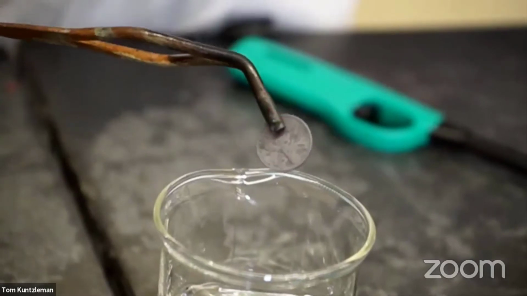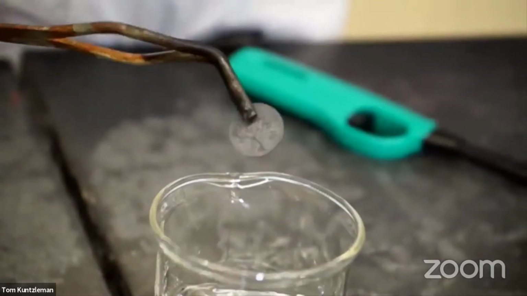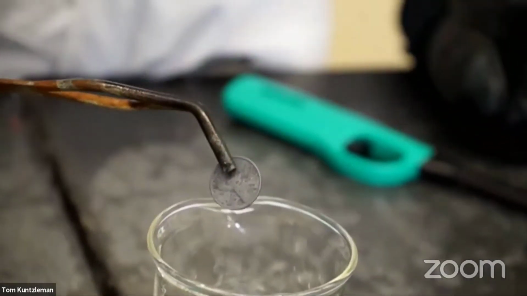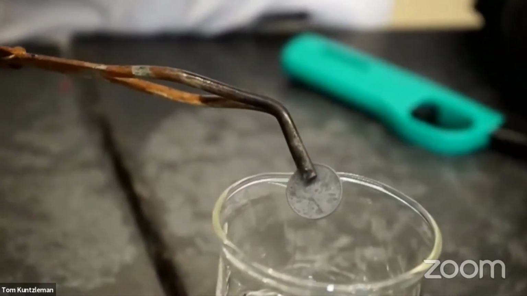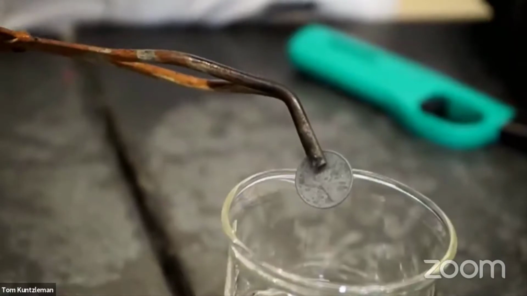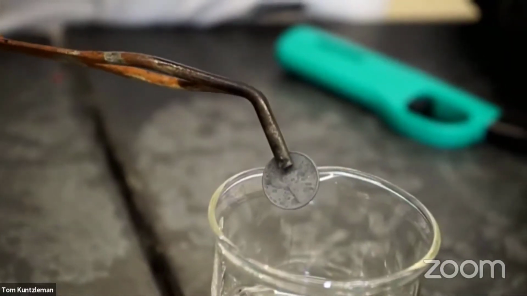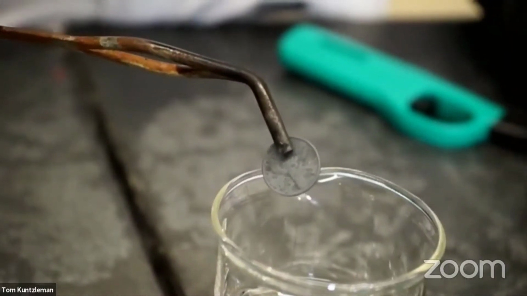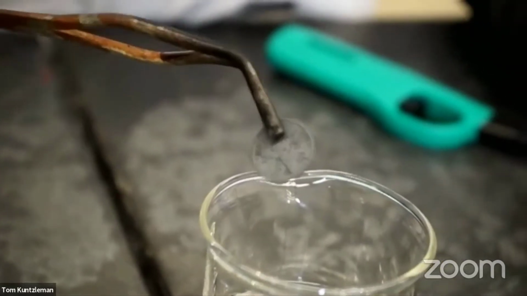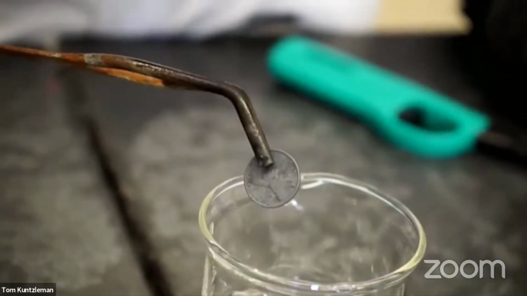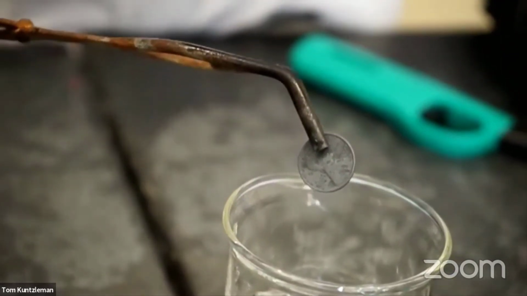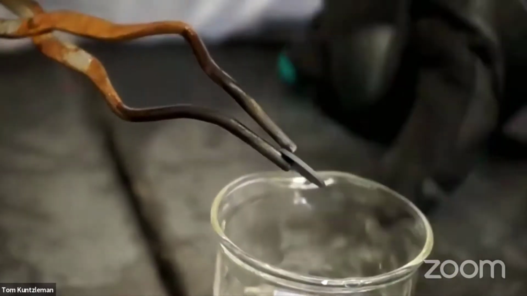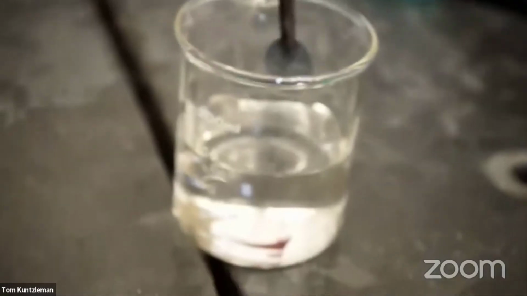Doesn't look like a penny anymore. Well, okay, it looks like a penny, but it doesn't look like the color of a penny anymore. It looks black, doesn't it? It sure does. And you know what that tells me? That tells me that the copper on the penny is reacting with oxygen in the air to make copper oxide. So we've now taken the copper metal and made a compound out of it. I'm going to go ahead and put this in the water and let's see what happens.